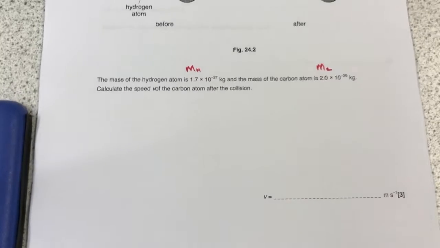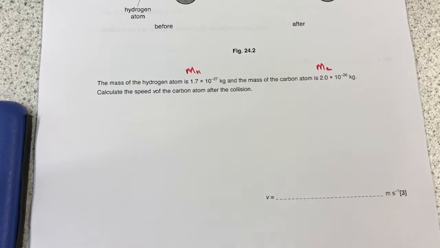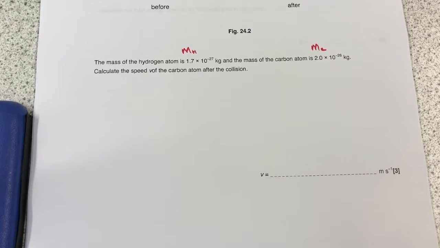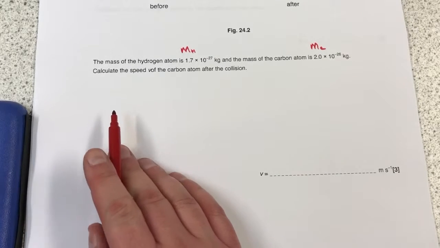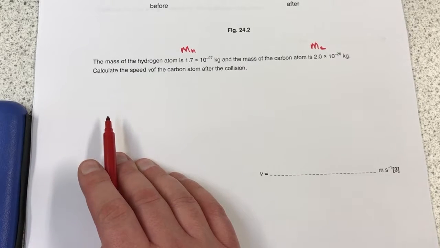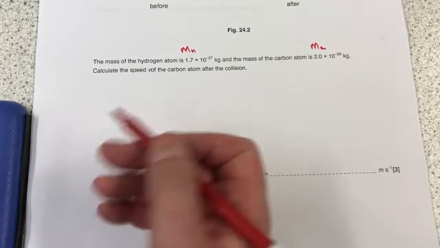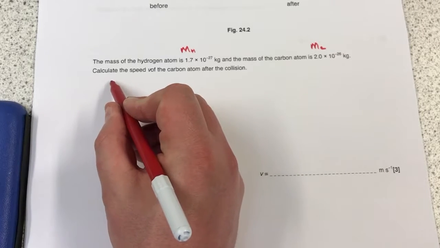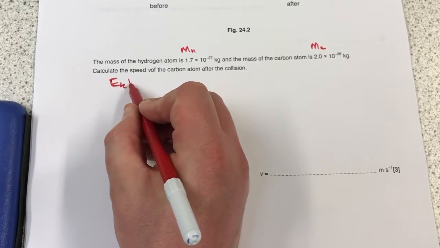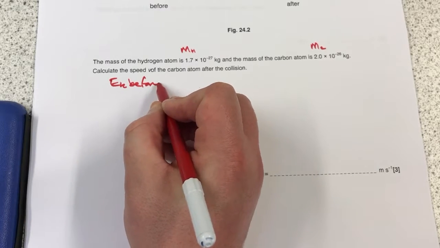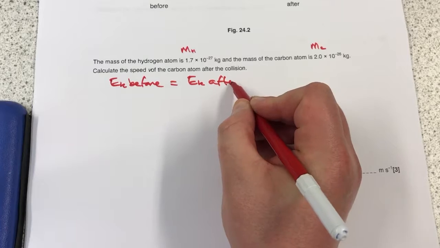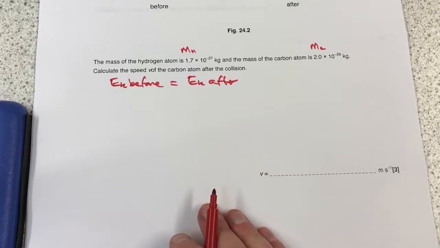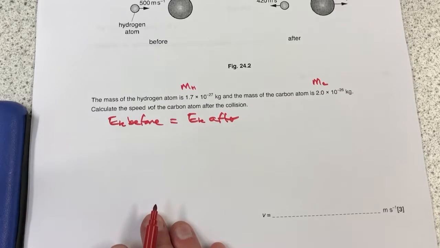There are two approaches here. I'll do one, which is the conservation of kinetic energy, followed by the other. I think the conservation of kinetic energy is less likely to cause an error, but the conservation of momentum is likely to cause an error, so it's worth demonstrating both. So we're looking for the kinetic energy before the collision equals the total kinetic energy after the collision, because the collision is elastic.